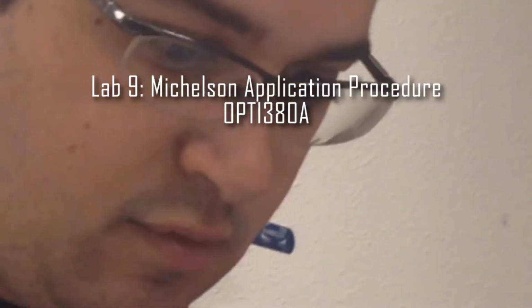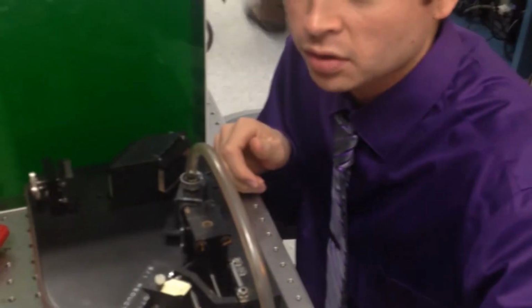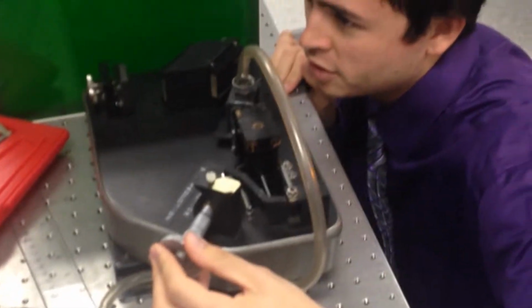This is Lab 9, Michelson Application Procedures. For measuring the wavelength of the green mercury light source, we first aligned the interferometer so that we could see circular fringes. Once we did that, we moved the micrometer slowly until we counted 100 fringes and used that value with our calibration to calculate the wavelength of the green mercury source.